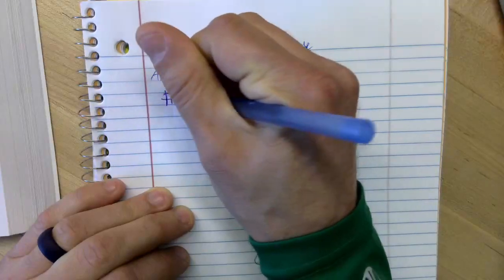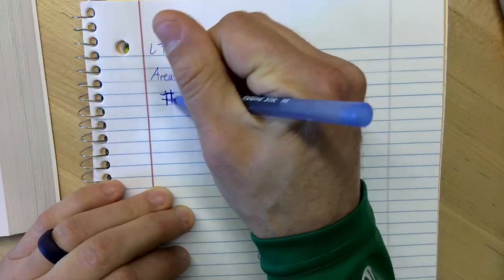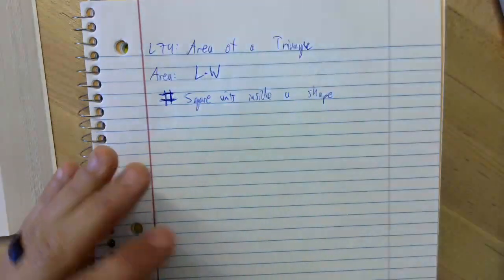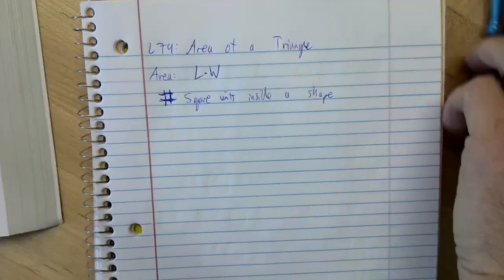Please don't reread this and say hashtag square units. Okay, that's a sign of maturity, doing exactly what I told you not to do.